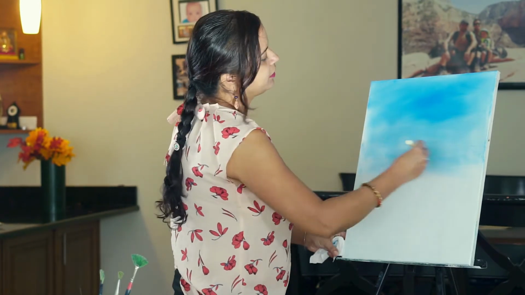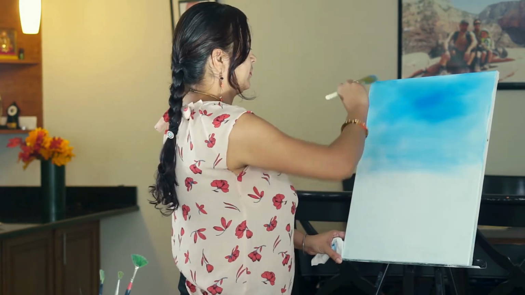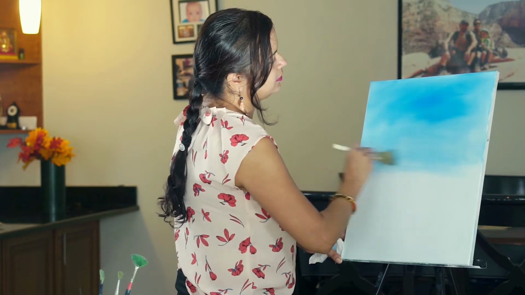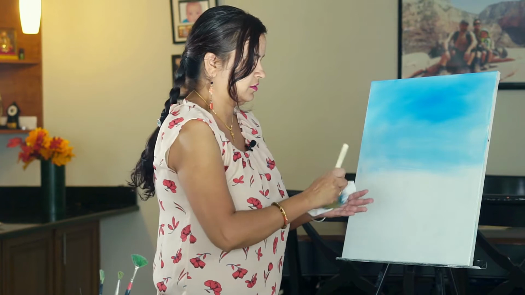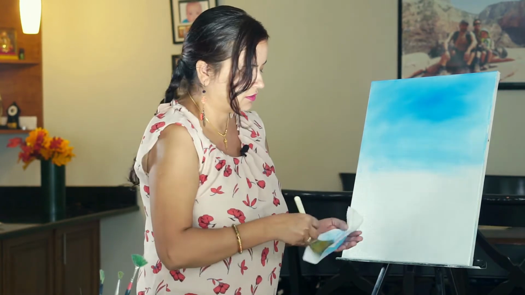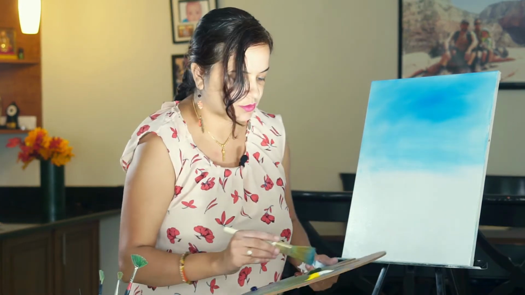After cleaning it, we can also use it to set the sky and blend it nicely. Now I will show you how to do some clouds.